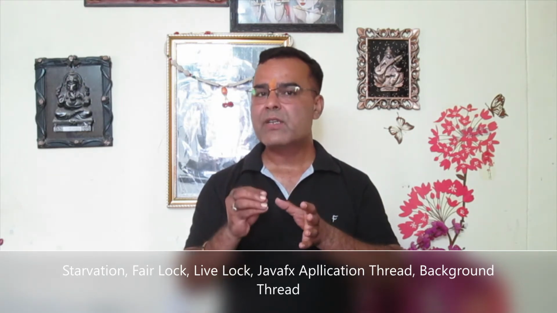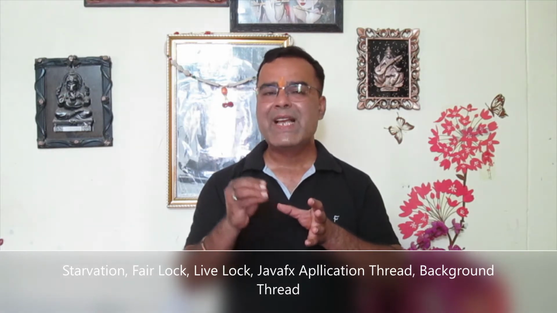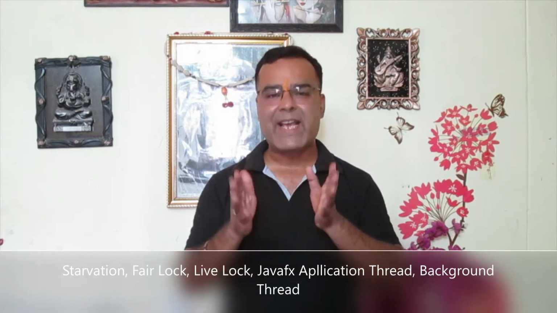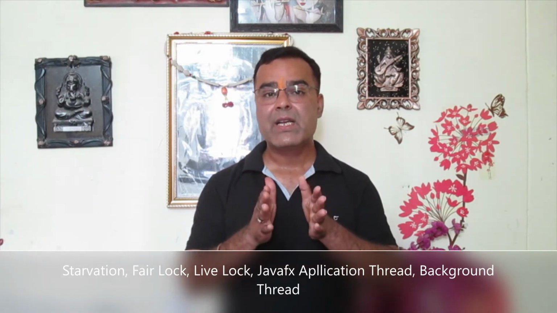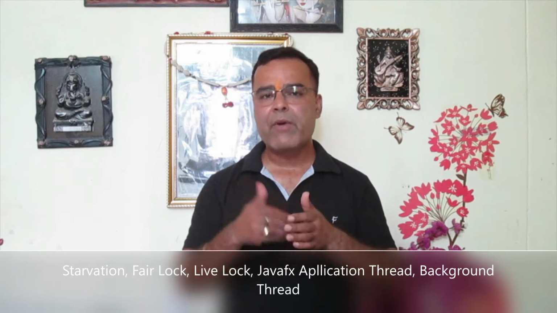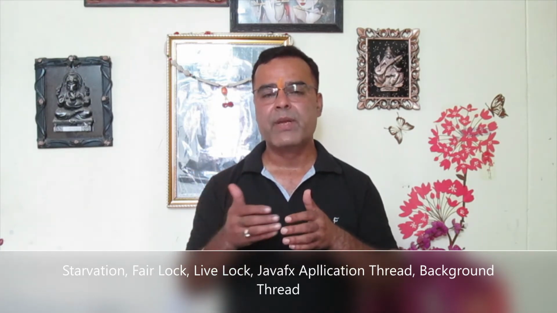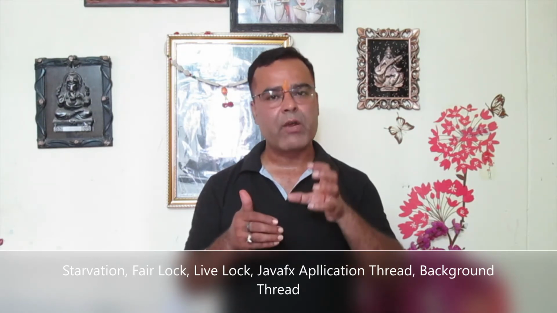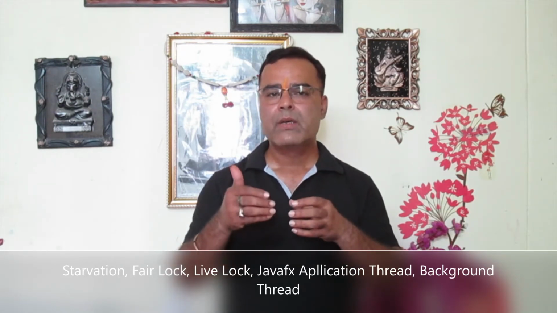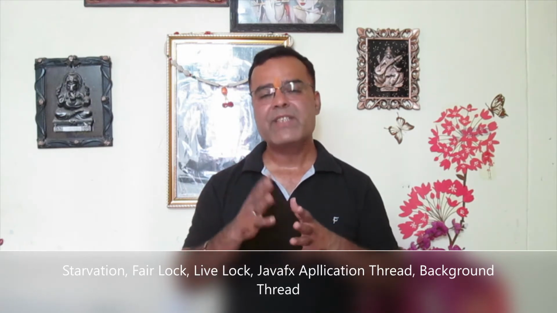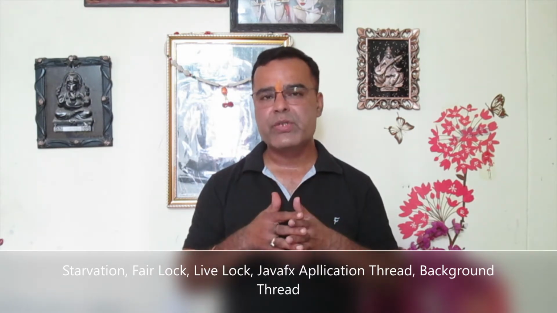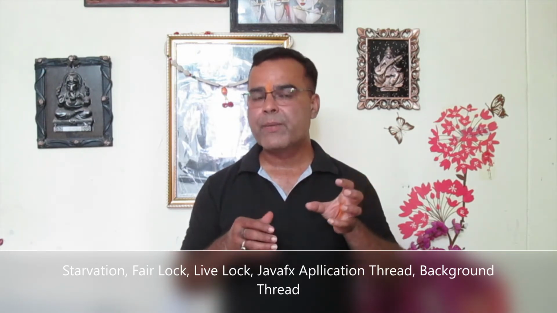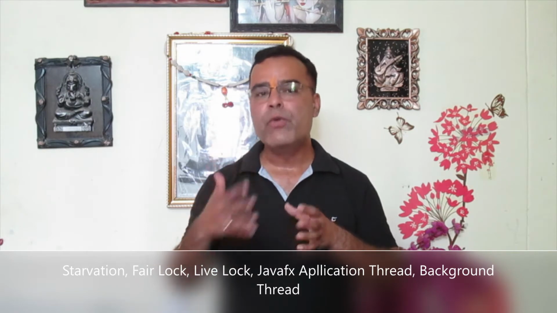So the threads become in a wait state or a hold state. The task does not get executed. So this is a starvation condition. How can we avoid it? By using a fair lock mechanism. In this mechanism, the threads are allocated the required resource in a free flow manner, first in first out. So this ensures that each thread will be allocated the required object in a scheduled way.